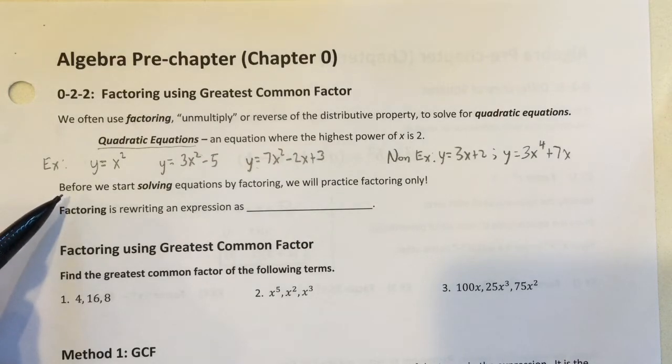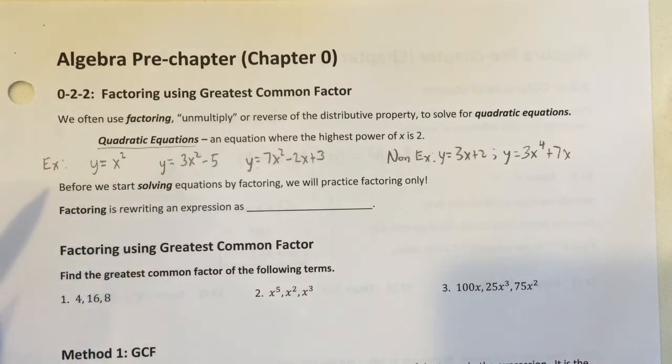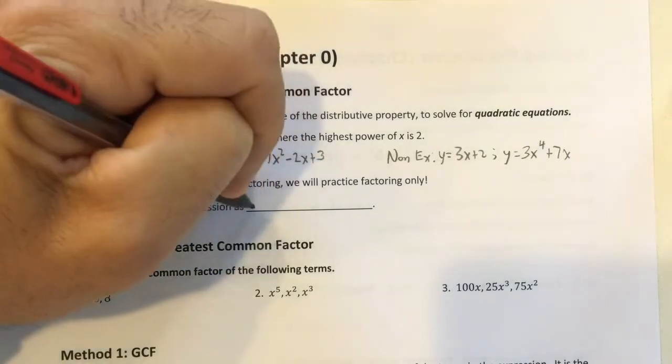Ultimately, one way we use factoring is to solve quadratics, like we said. But before we start solving by factoring, we're going to practice just the factoring part. And there are multiple times this year where we'll just factor because that's what we're going to need to cancel things out, or factoring is very important. And so these next couple lessons, if you're struggling, please let us know, because factoring is something we're going to be using all year.